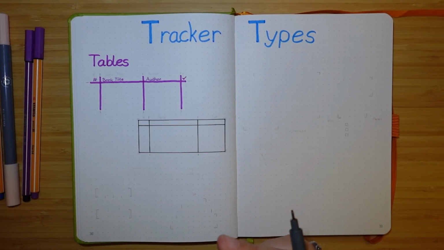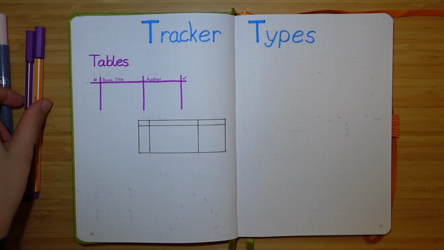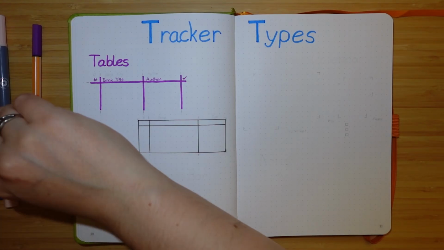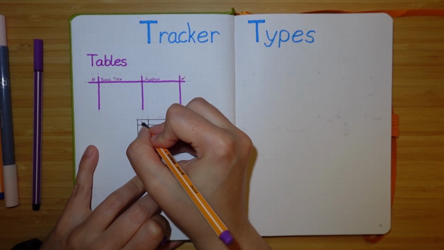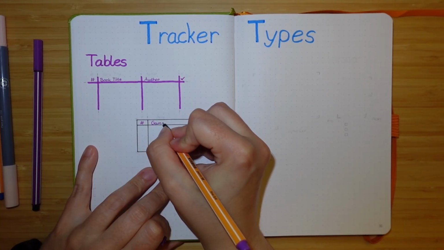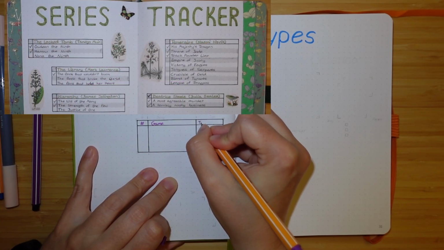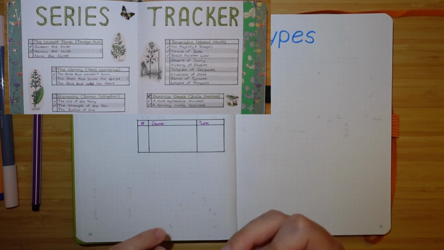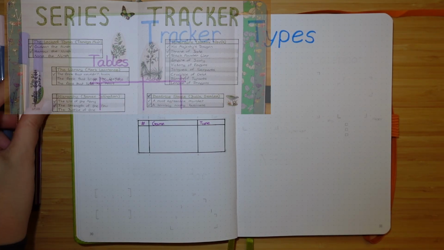So with that, we already have two tables that we can use as a tracker of things to do or books to read or games to play or things that we did read or play within the month, which is what I tend to use them for. Of course, you can also use them for series or anything else that you can list in the table format.